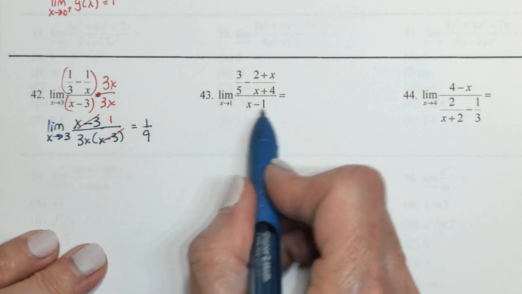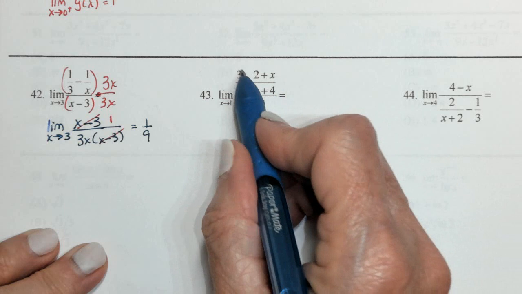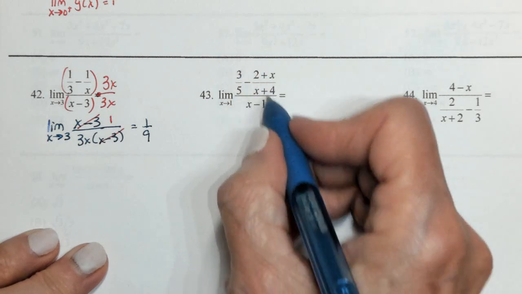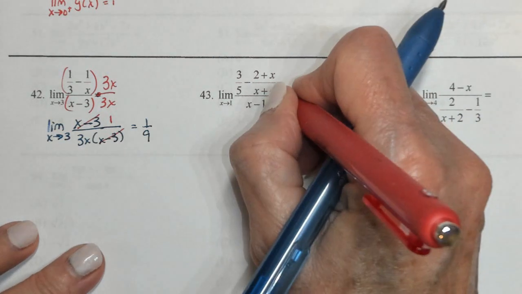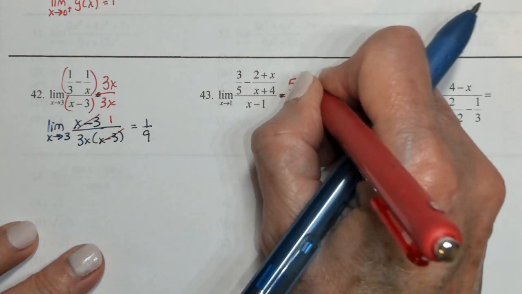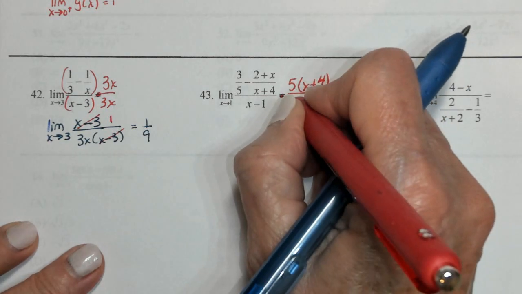x is approaching 1. I have 0 on the bottom. If I put 1 in here, I have 3 over 5. 3/5 minus 3/5 is 0. 0 over 0. Once again, there's a hole. It's just hidden. I'm going to multiply both top and bottom by the product of the little denominators, 5 times x plus 4.